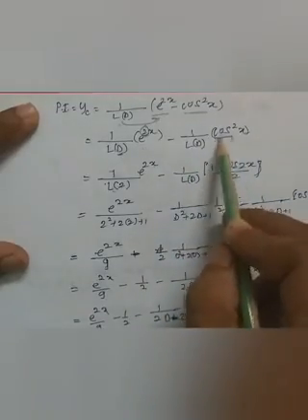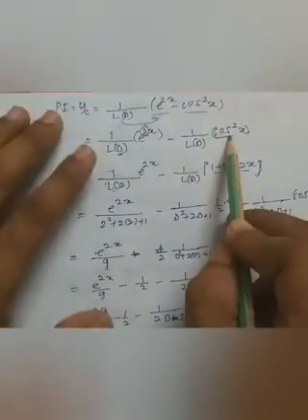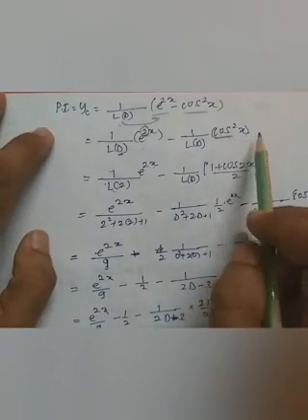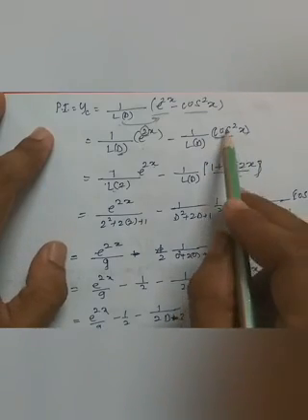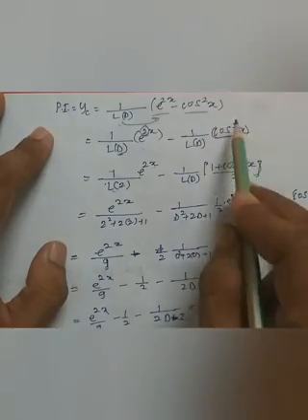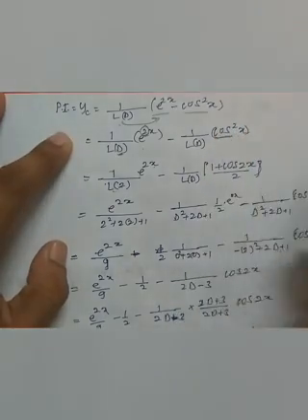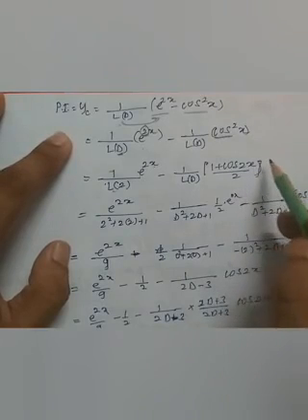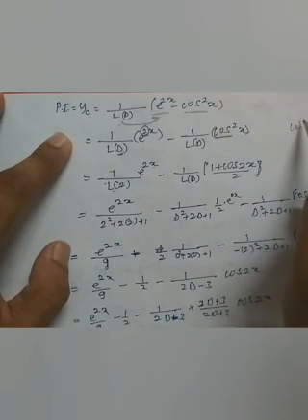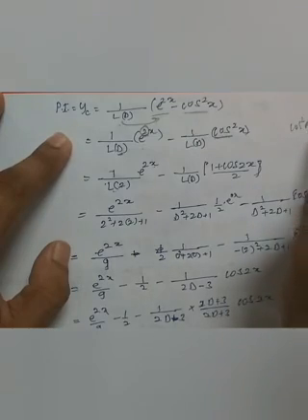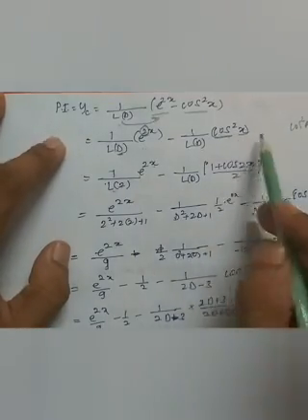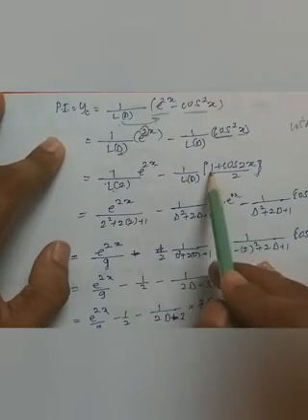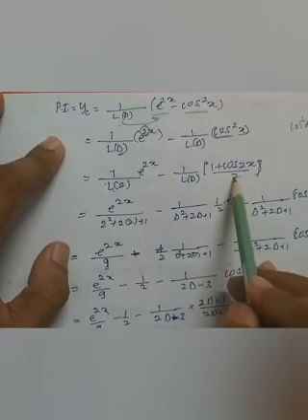Now the main thing is we have to concentrate on this. If it were only cos x, we would have directly replaced D square by minus a square in L of D. Now it is cos square x, which is not in the standard form, so we have to convert this into the standard form using the standard formula: cos square a is equal to (1 plus cos 2a) divided by 2. In place of a you have x here, so you can write this as 1 divided by L of D of (1 plus cos 2x) divided by 2.